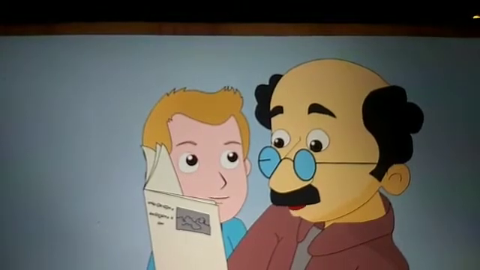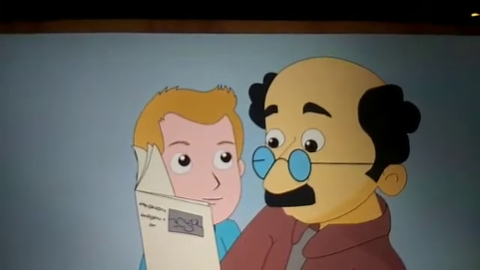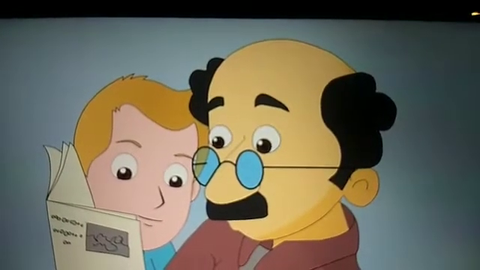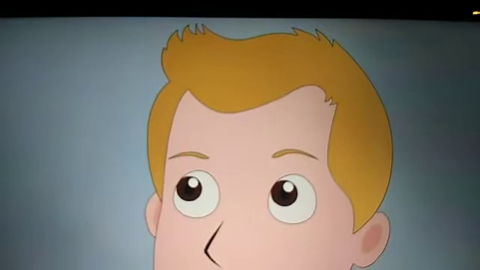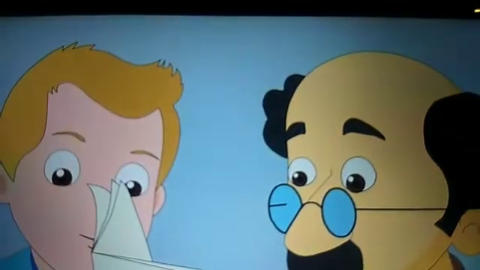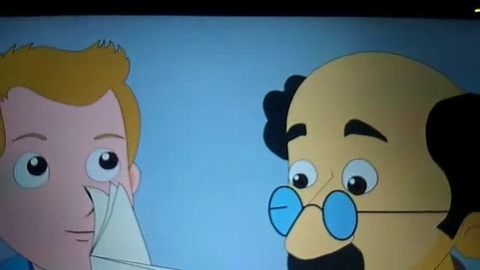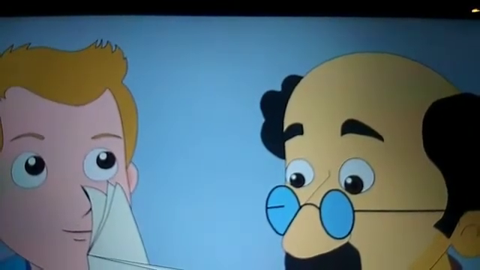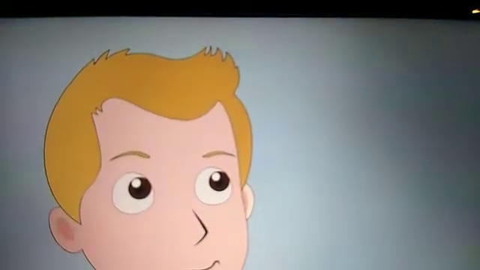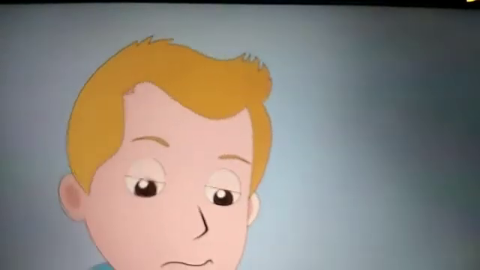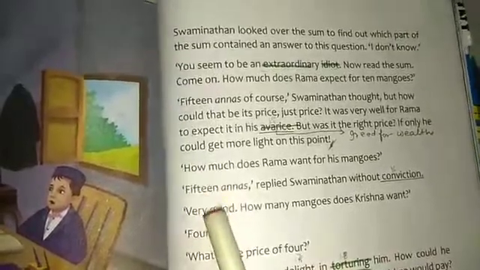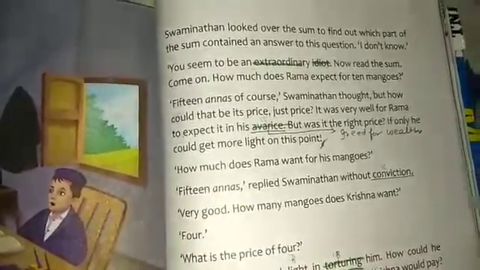"How much does Rama expect for 10 mangoes?" 15 annas, of course, Swaminathan thought. But how could that be the price? Just price? It was very well for Rama to expect it in his avarice. But was it the right price? If only he could get more light on this point. So students, the rest of the story I will explain to you in the next video.